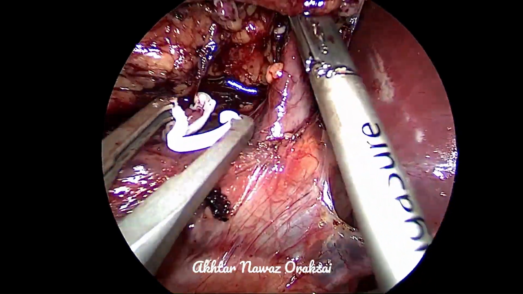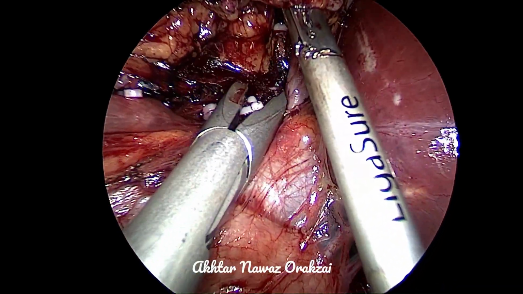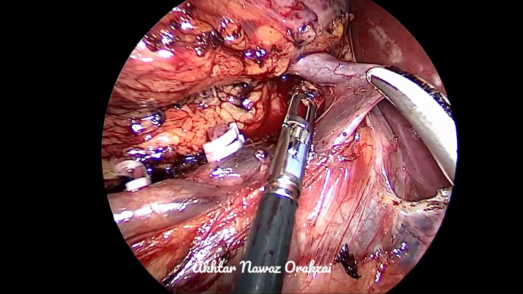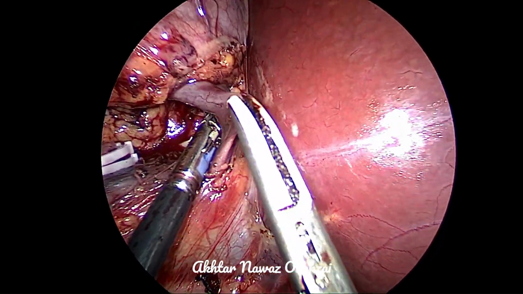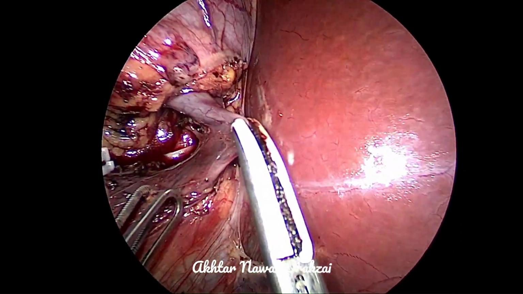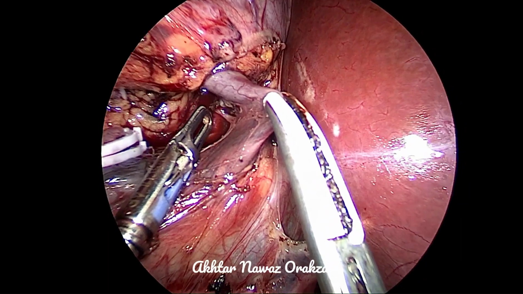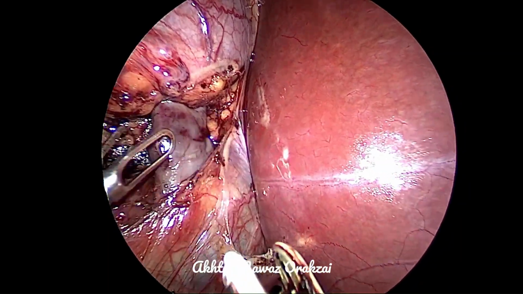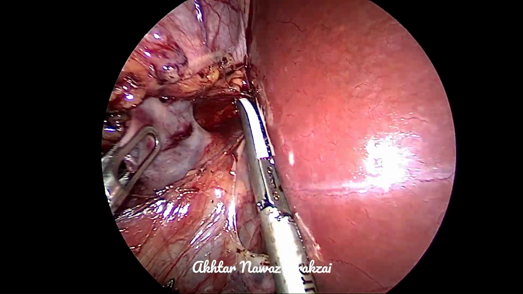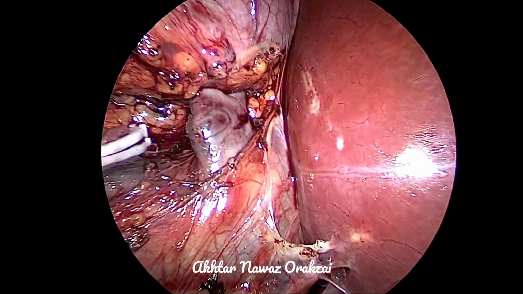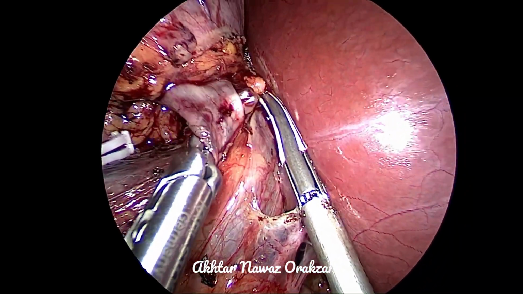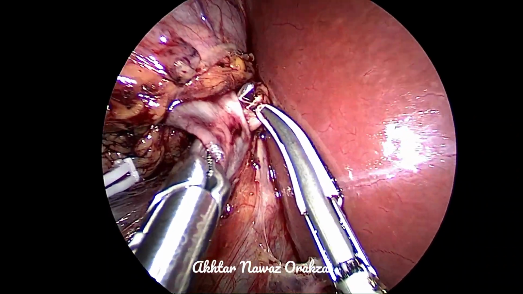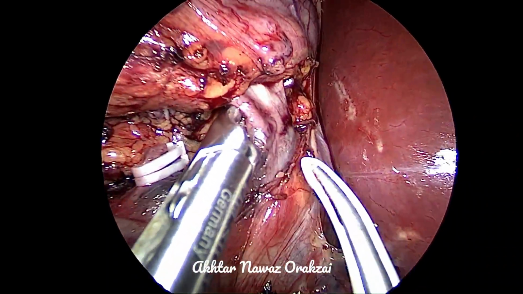Here we applied this clip, so we are now satisfied. You can see the color of the kidney has changed. The vein diameter has become a little smaller, and the vein has collapsed. So this gives us some bit of satisfaction that we are going in the right direction. So then we dissect the vein completely by using the 10 millimeter right angle forceps.